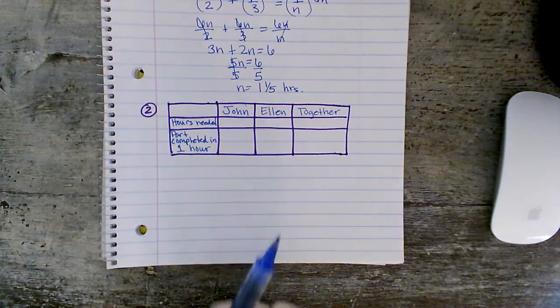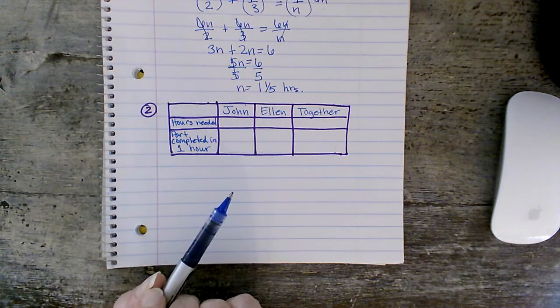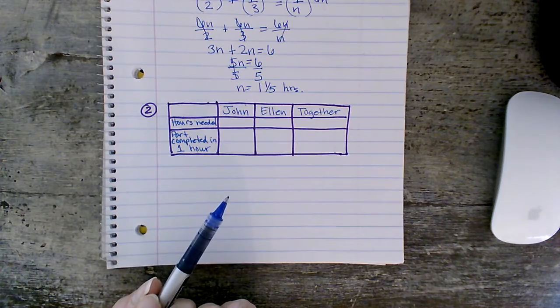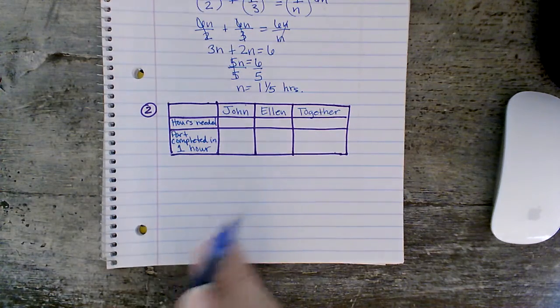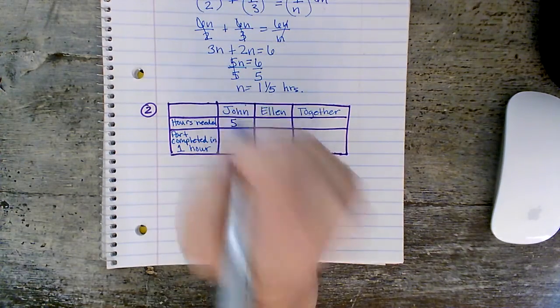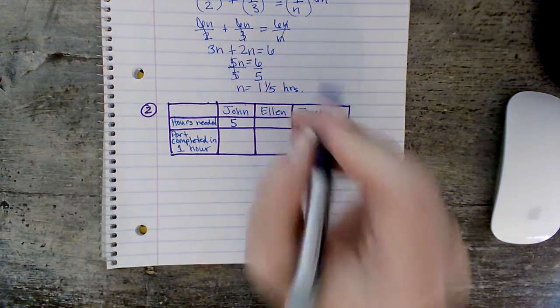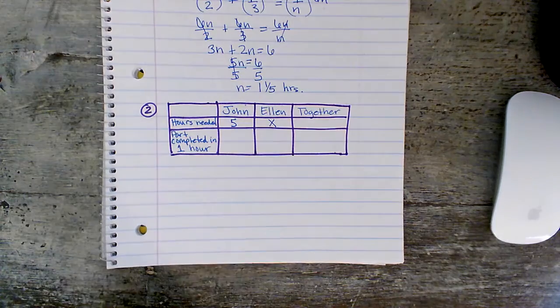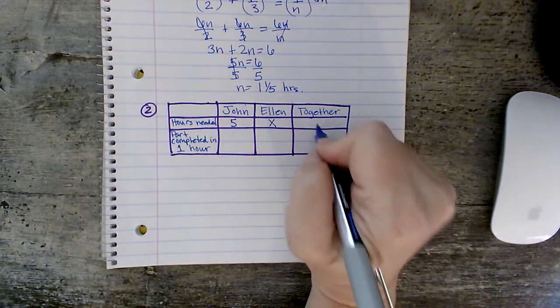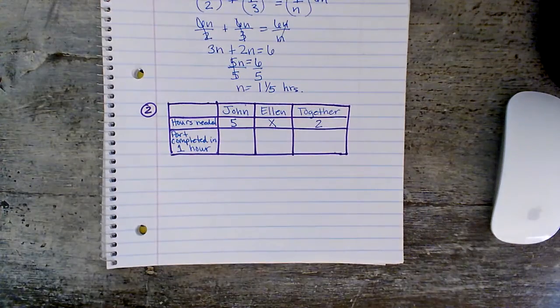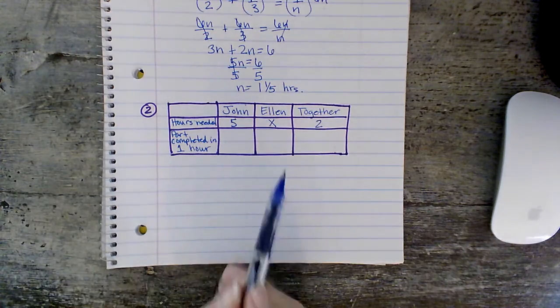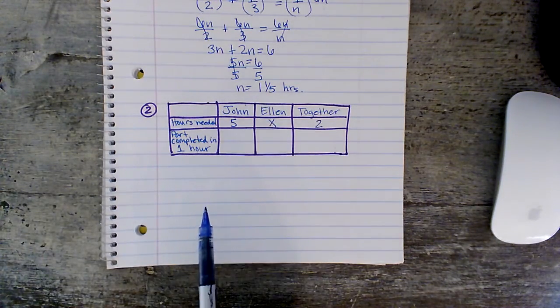So I'm going to read the problem. John can paint a room in 5 hours. If he and Ellen together can paint it in 2 hours, how long would it take Ellen to paint the room alone? Okay, so we know that John takes 5 hours to paint a room. We have no idea how long it takes Ellen to paint it all by herself, so we'll just say it's X. And together they can paint it in 2 hours. So put together, it takes them 2 hours.